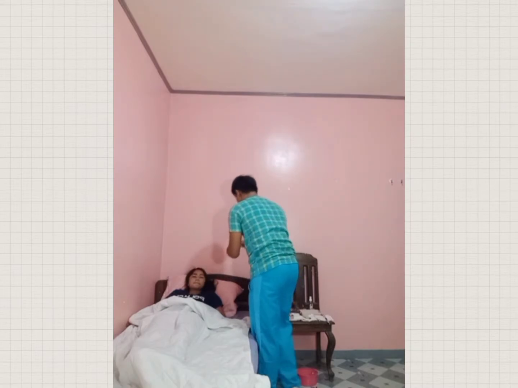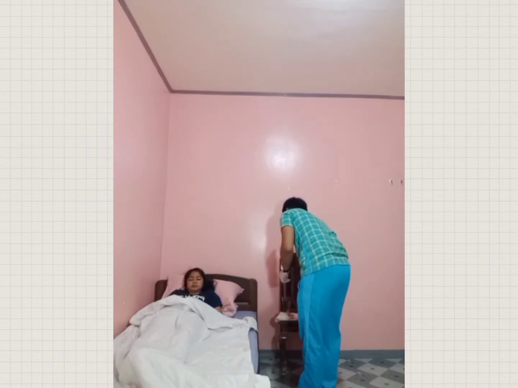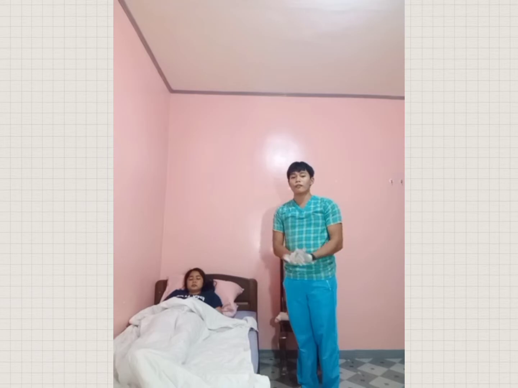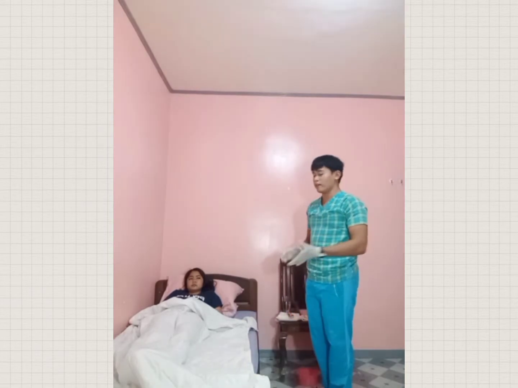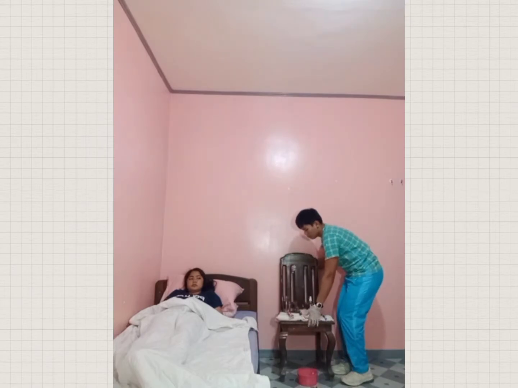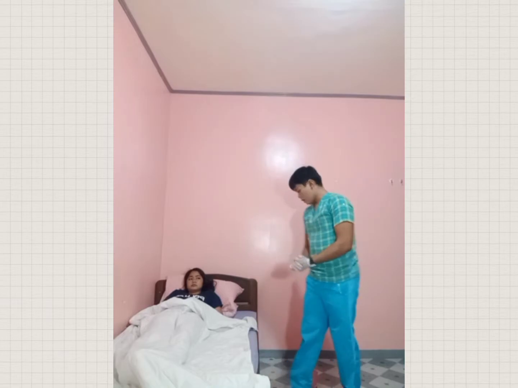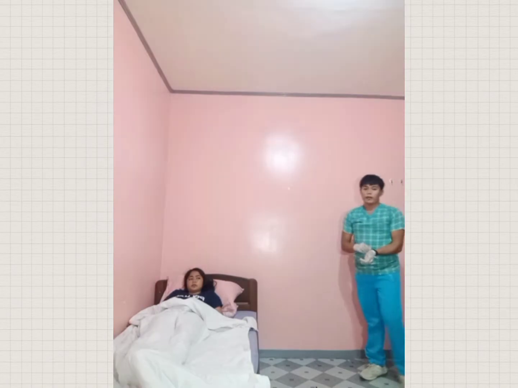Okay. And now, okay. So after putting some lip balm on the client's lips, I will now replace all the equipment that I have used with this procedure. And now I will have to discard the trash that I've compiled in this trash can. And after that, I will remove my gloves.